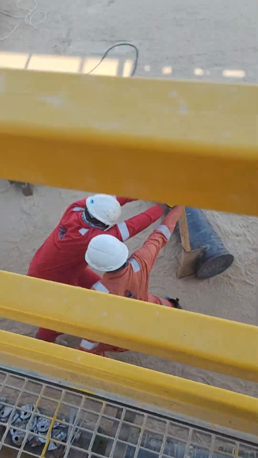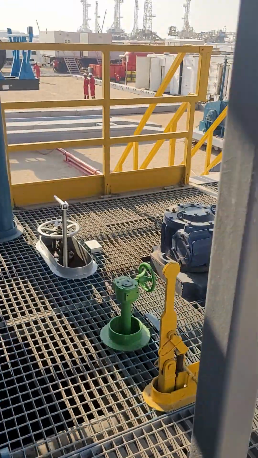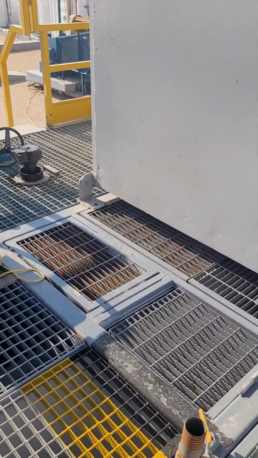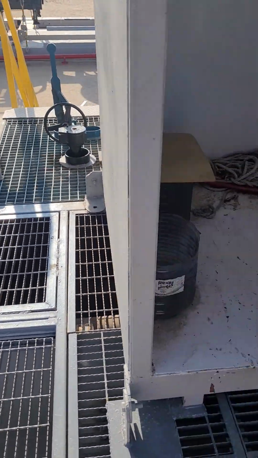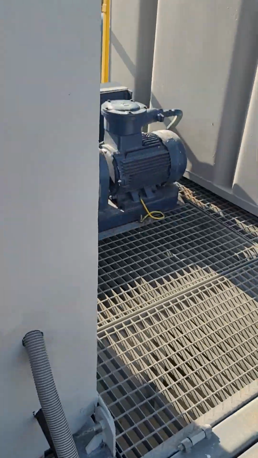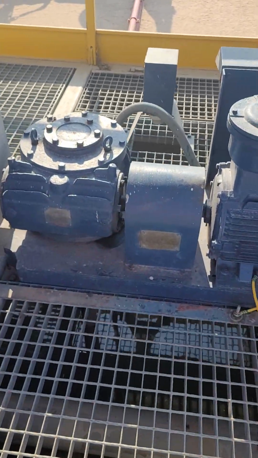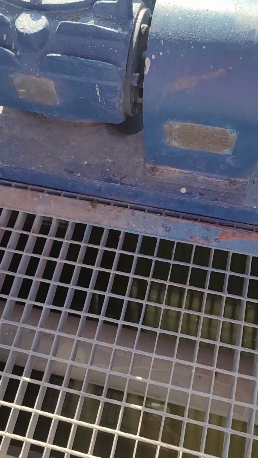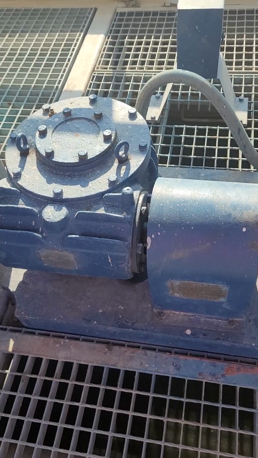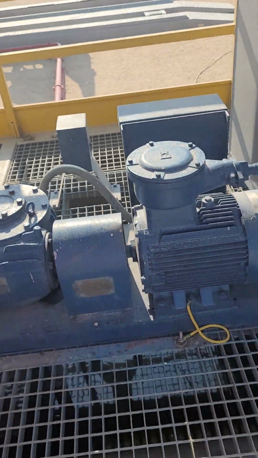To down, and we can remove them afterwards. Here, desilter and desander. Then here we have the active pit. This is the active pit. We have an agitator, as we mentioned, to keep it moving all the time.